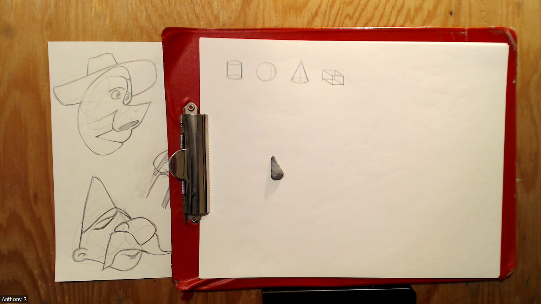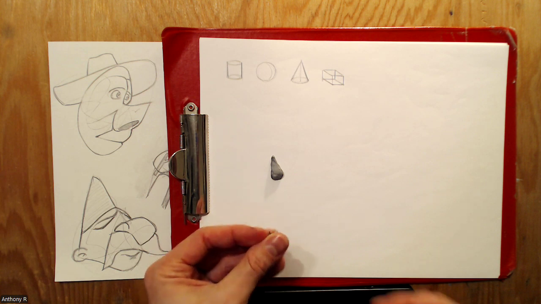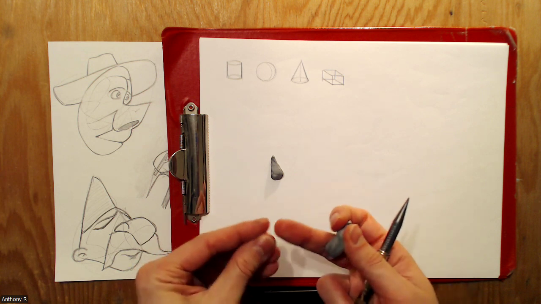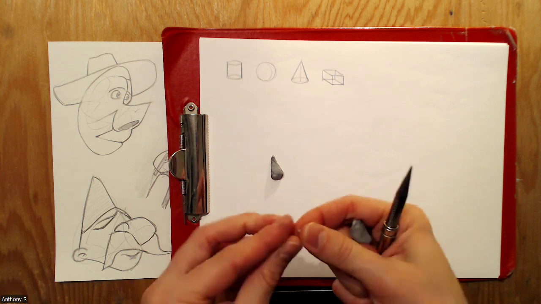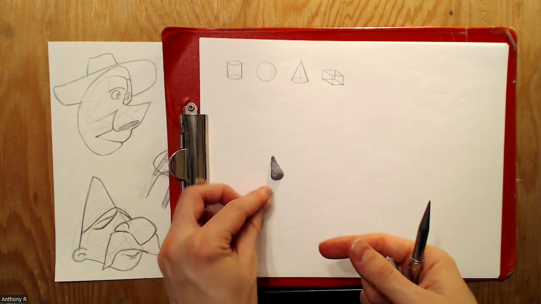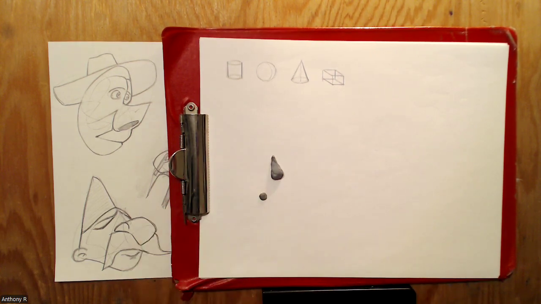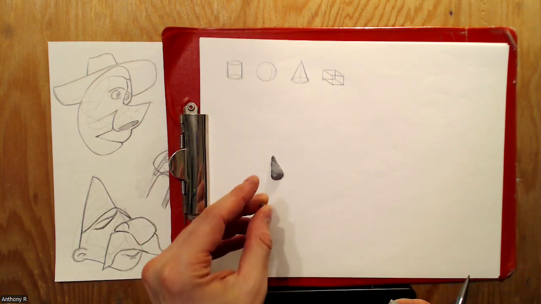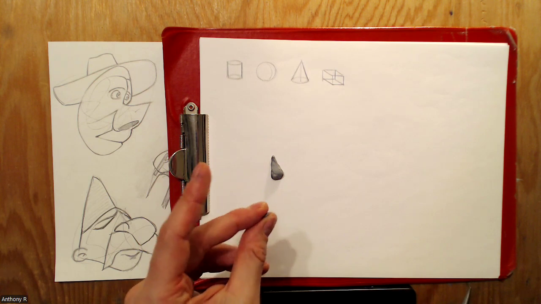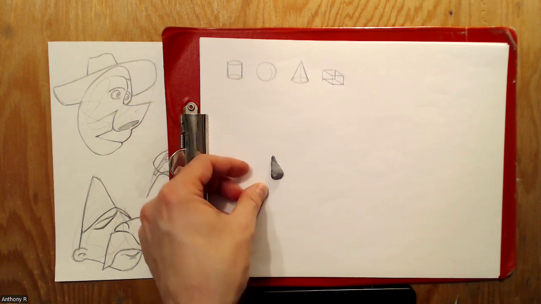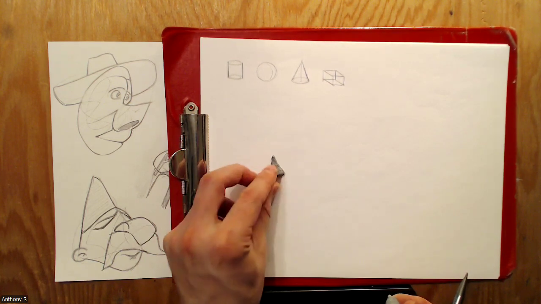We have a really small little ear, which I'm pasting on, but actually, it's got some volume, right? It's not flat. This cone is not flat.